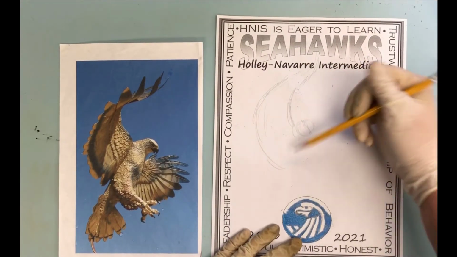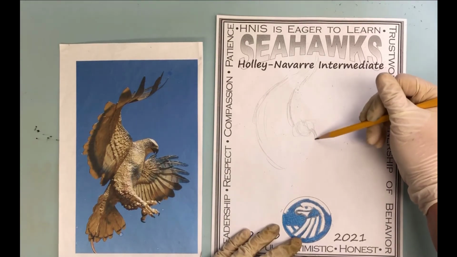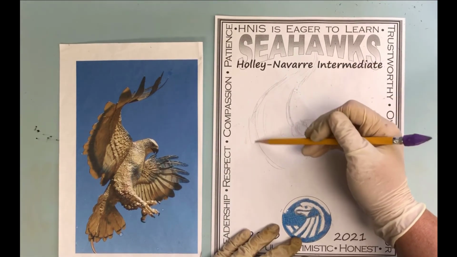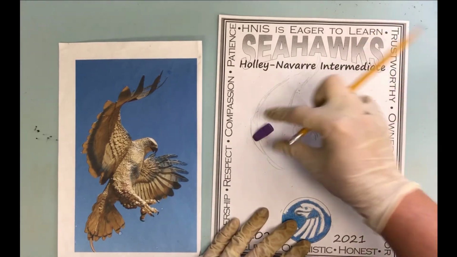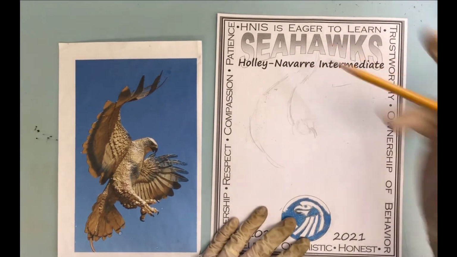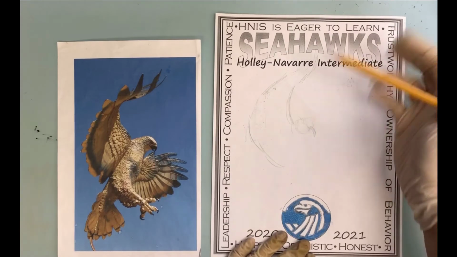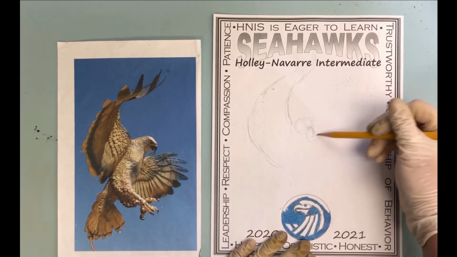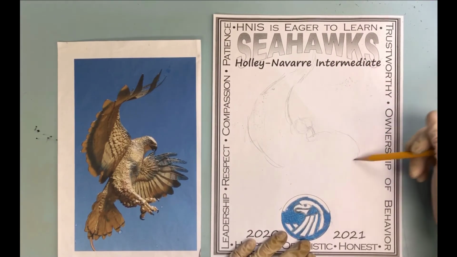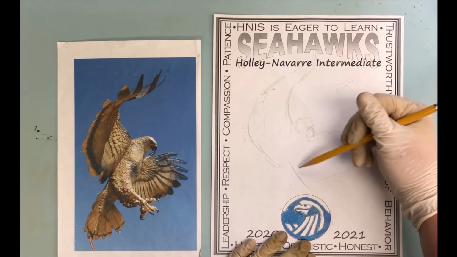And then that's gonna come down. There's gonna be a beak in here. So I'm just kind of really approximating where those lines are gonna be in our pictures. And I'm gonna come down. And it's gonna go around. Then we'll have those feet.